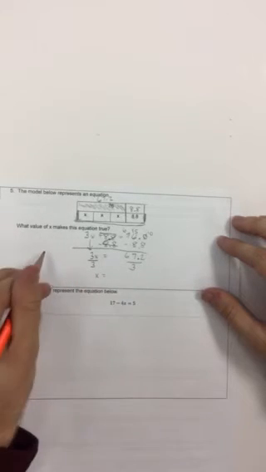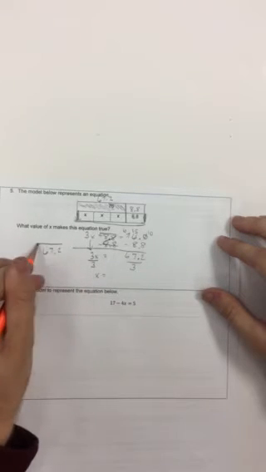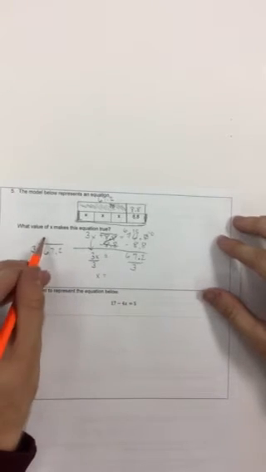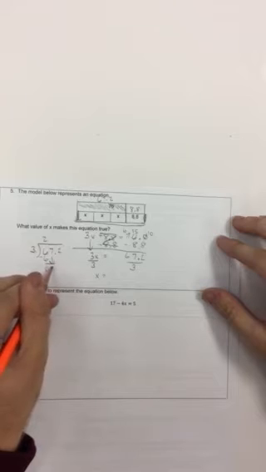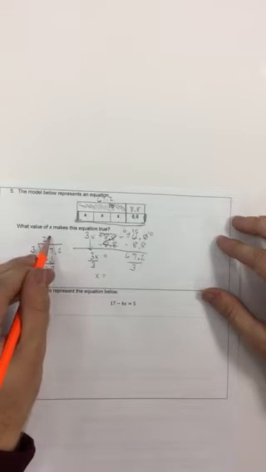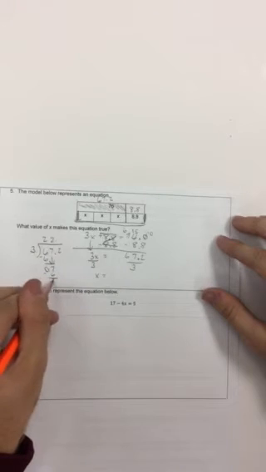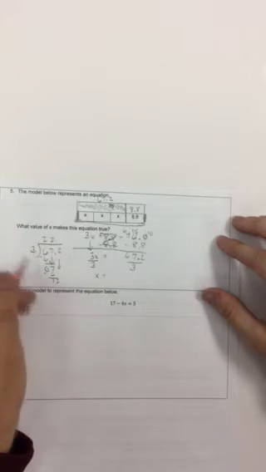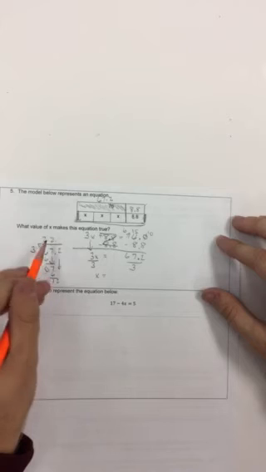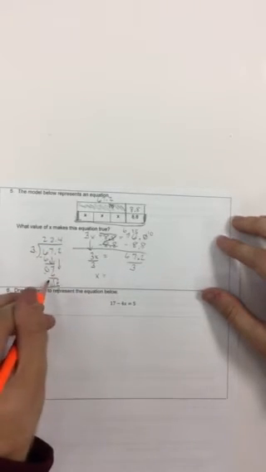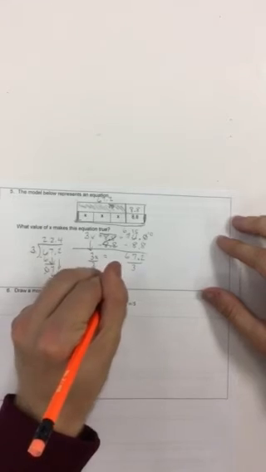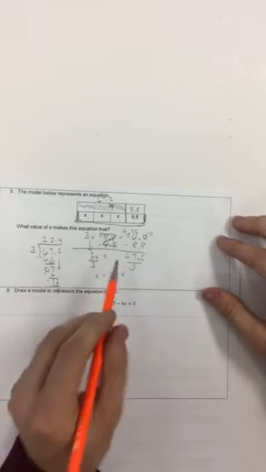X equals 67.2 divided by 3. 3 goes into 6 2 times. 3 goes into 7 2 more times. And 3 goes into 12 4 times. That gives me a remainder of 0. So x equals 22.4.